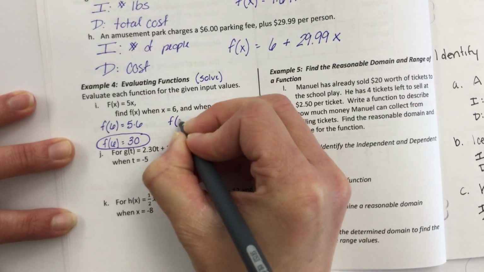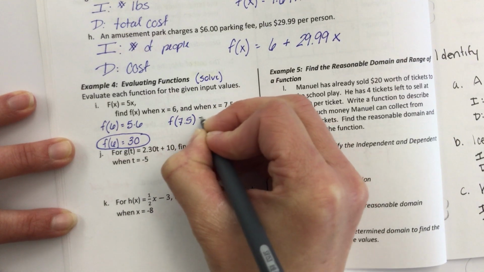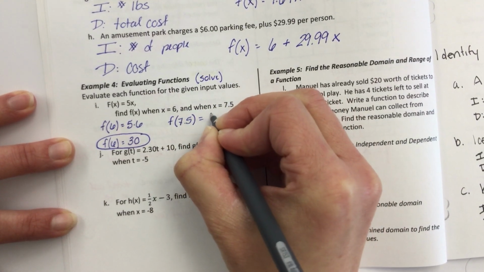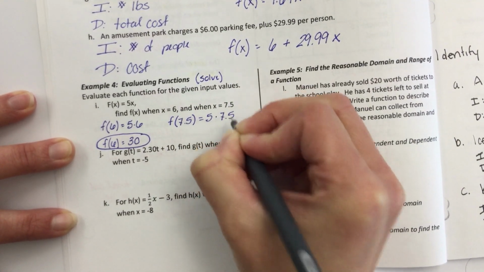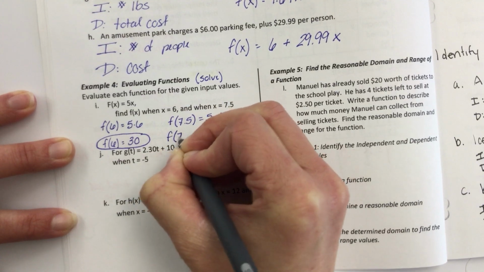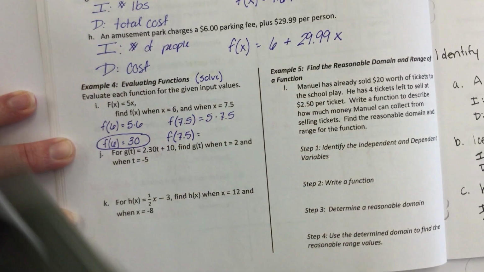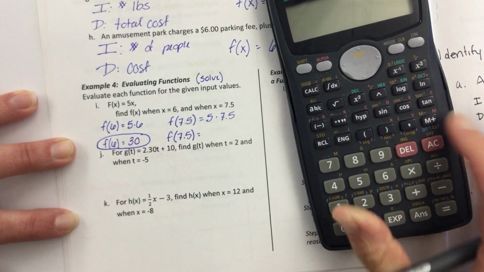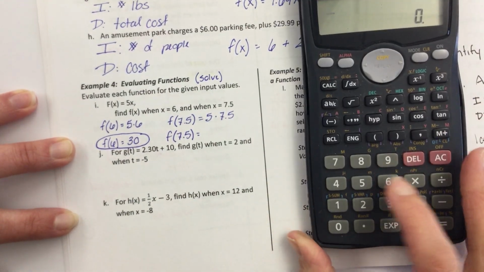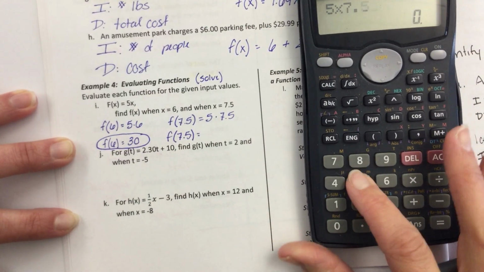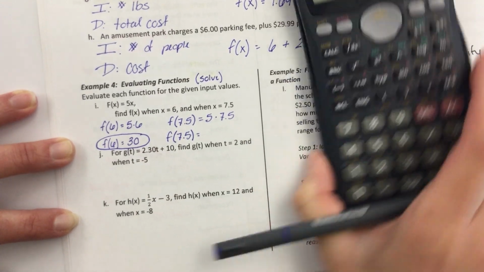So then our other one, we're going to put 7.5 in. So that's going to be 5 times 7.5. F equals f of 7.5. And I'll just really quick, 5 times 7.5. And I get 37.